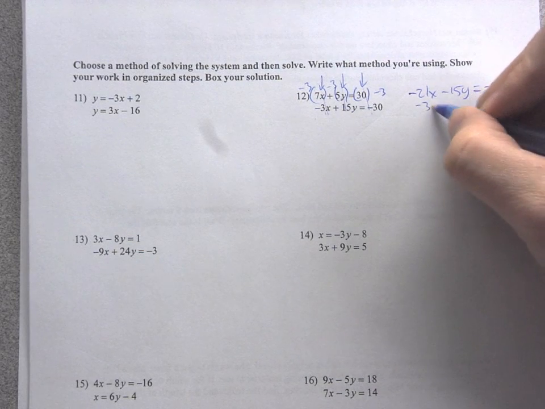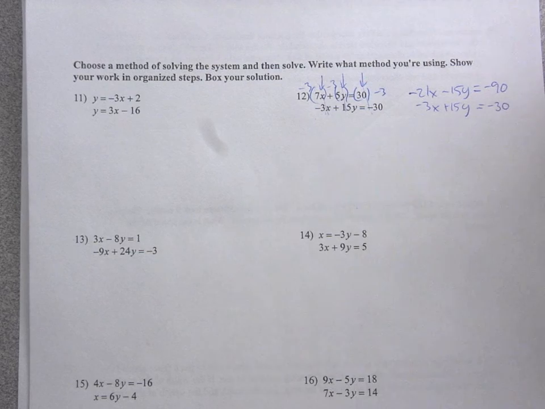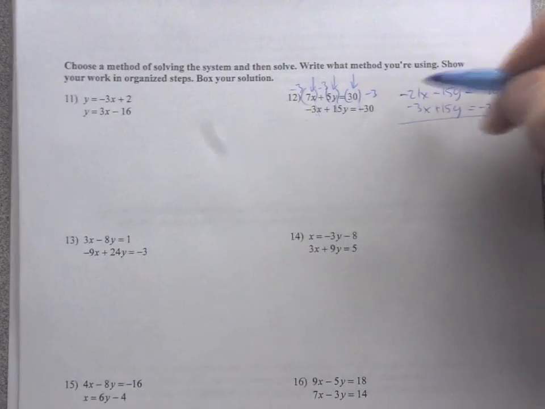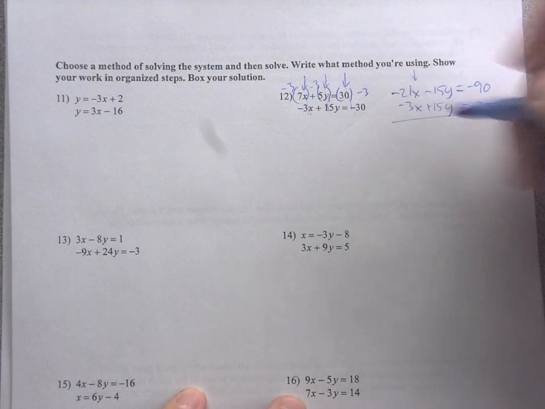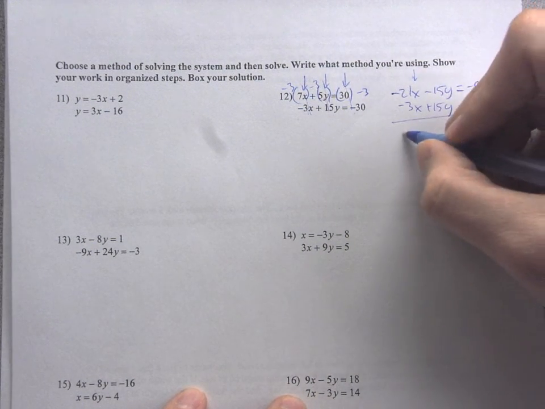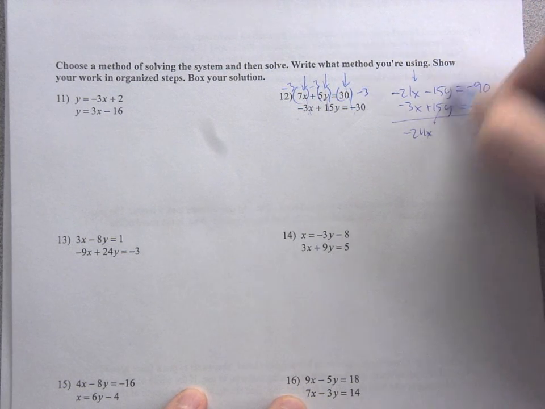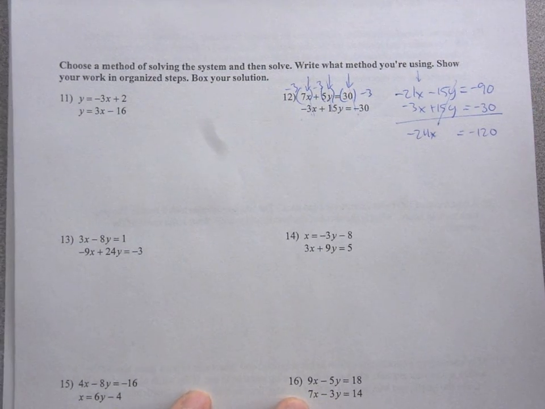Beneath that you have negative 3x plus 15y equals negative 30. And now we're actually going to get an elimination. Combine the like terms, combine the x's down the column. This is going to be negative 24x. The negative 15y and the positive 15y go away, which is what we wanted. And then we get a negative 120 right here.